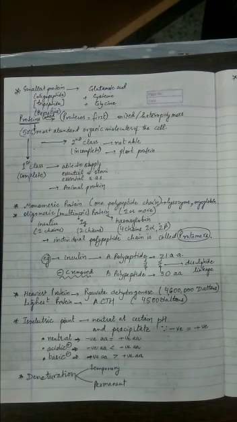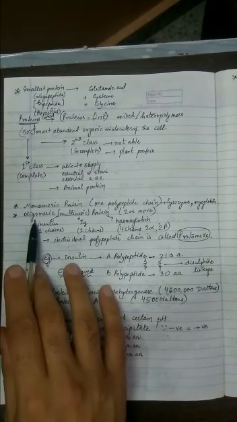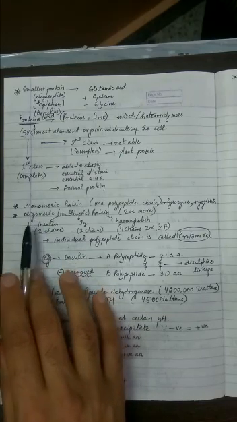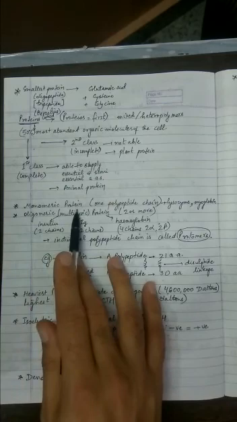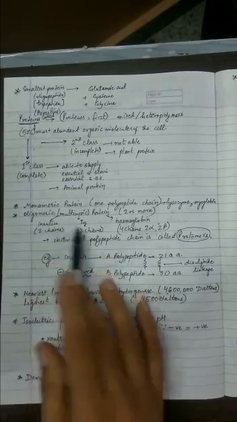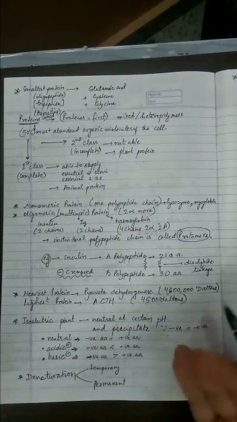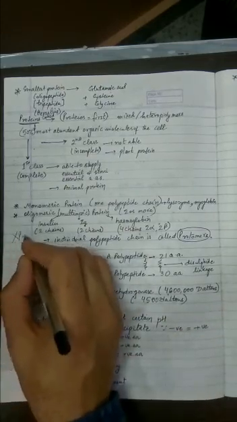Please remember, there is no polymeric in this concept, only monomeric and oligomeric. We don't have any concept of polymeric proteins. So either it is made up of only one chain or more than one chain, that means two chains or more. It won't be hundreds of chains. That's why there is no concept of polymeric.